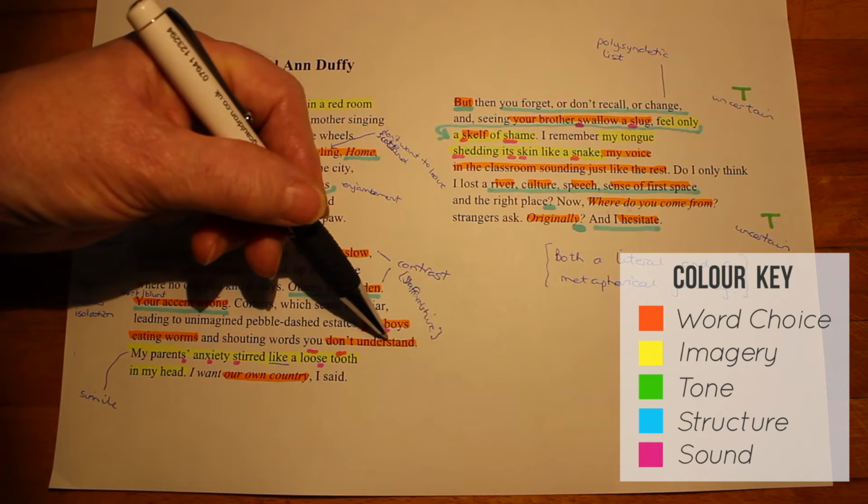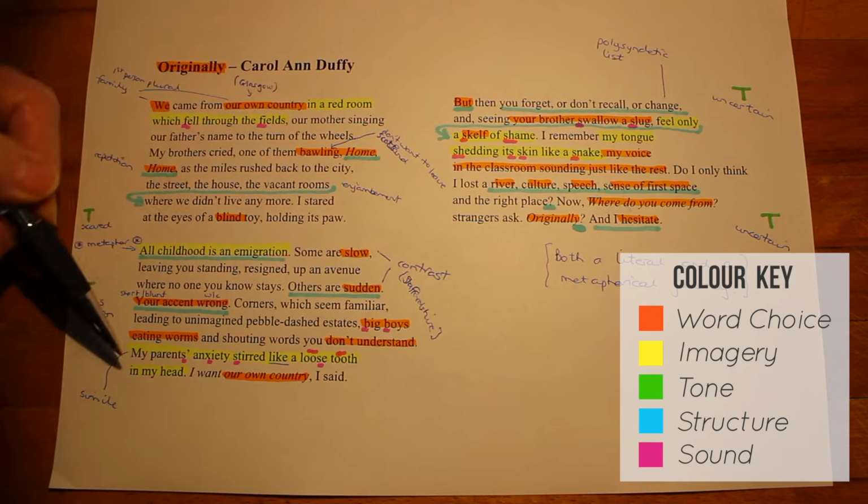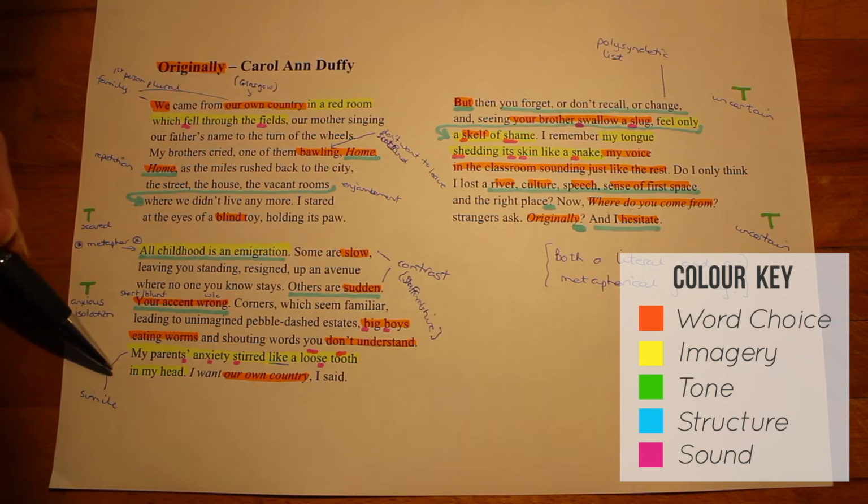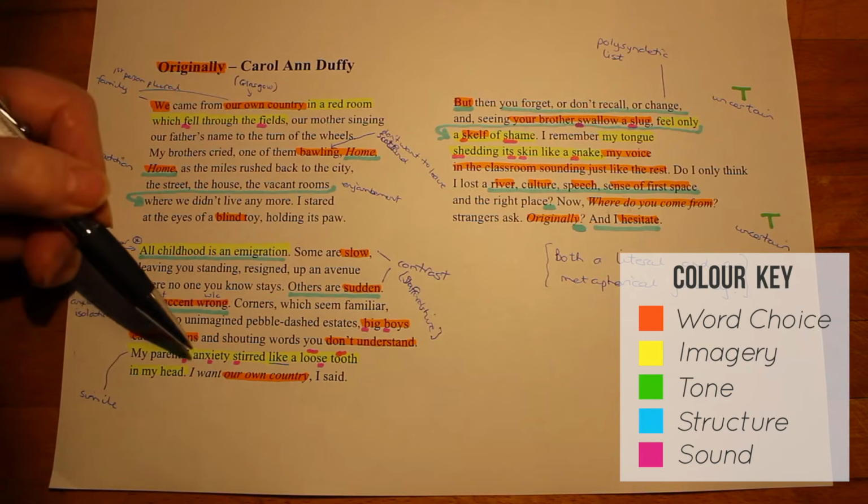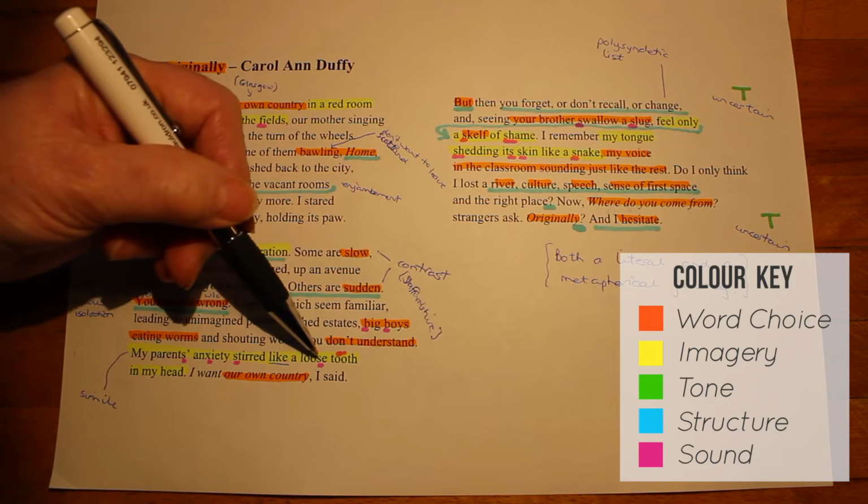Again, she seems isolated in this new environment. And her parents are also feeling slightly anxious. We can tell that. She uses a nice simile here. "My parents' anxiety stirred like a loose tooth."